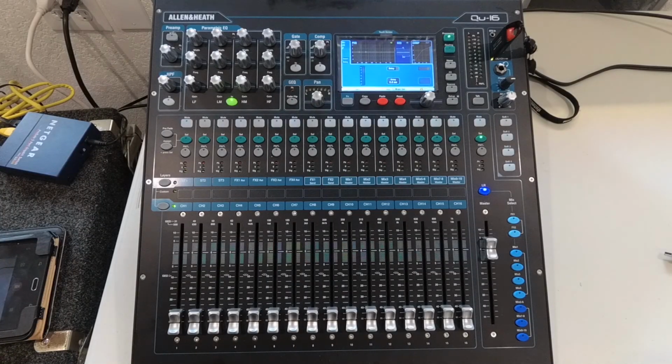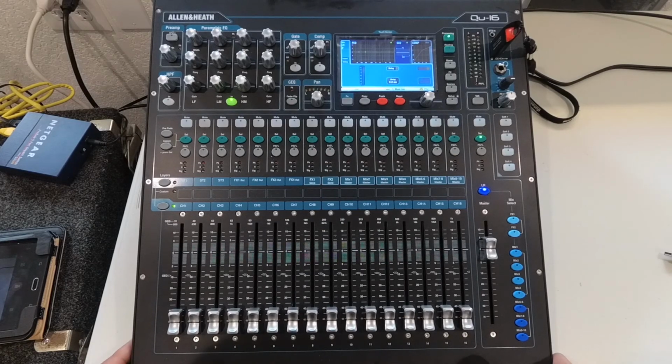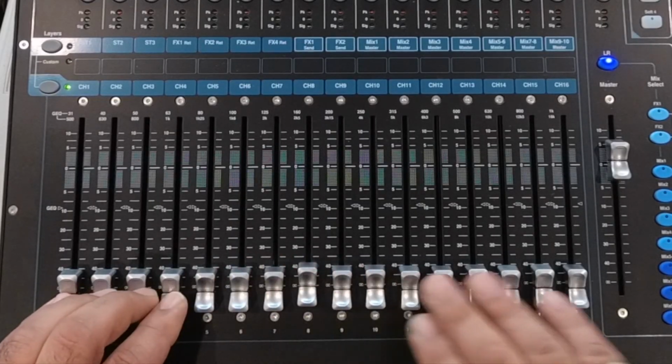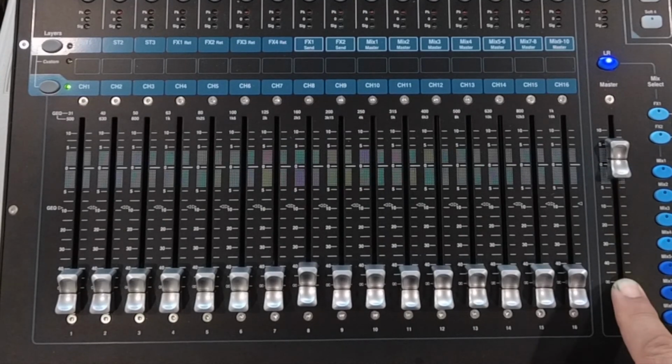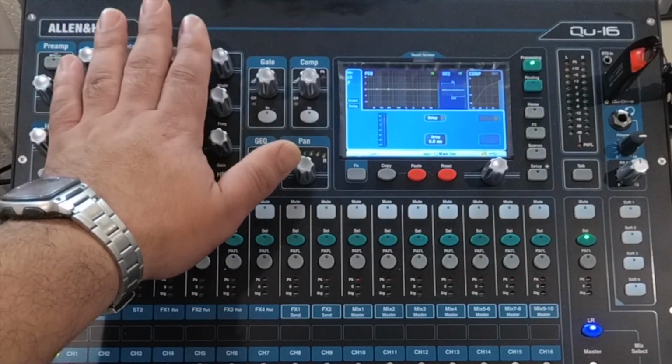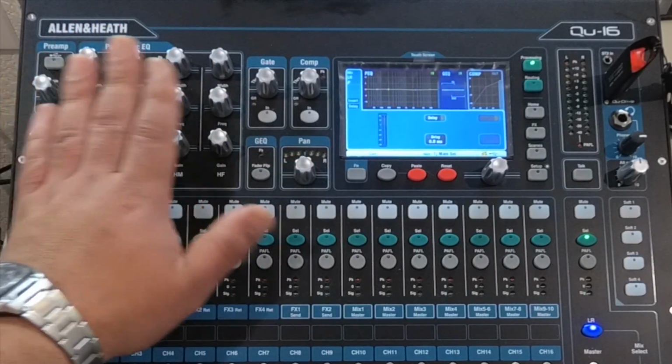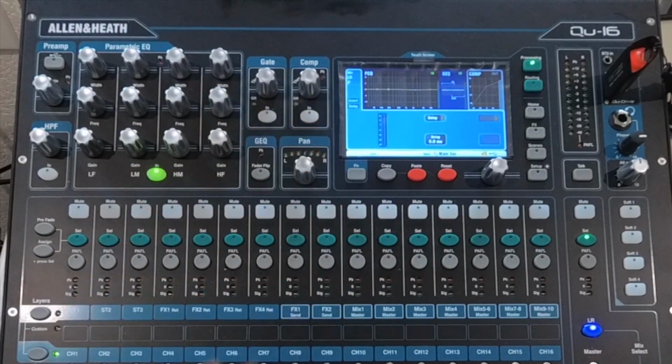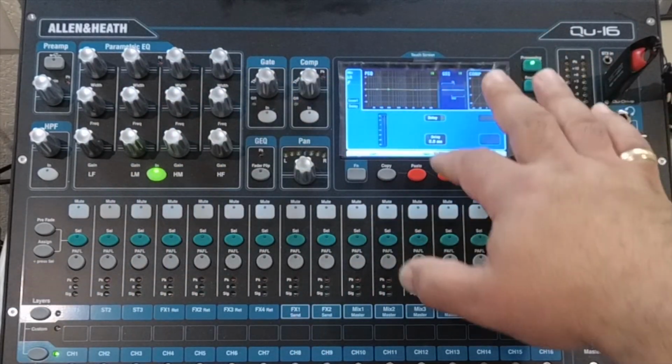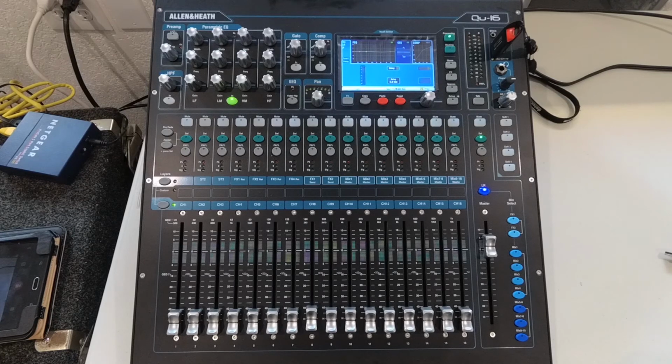We are using the Heath Q16 board, and once we've turned it on, I want to show you a couple important things here on navigating the board. First, you'll notice that we have 16 faders and a master fader, and our section up here includes our preamp, EQ, gate compression, and a window that will be our navigation screen. Our board here is a 16-channel input, but don't let that fool you.